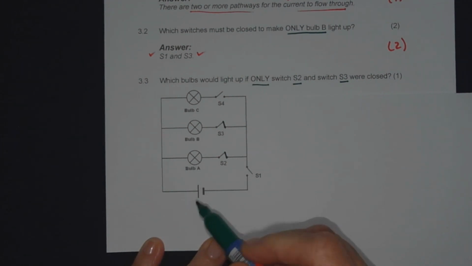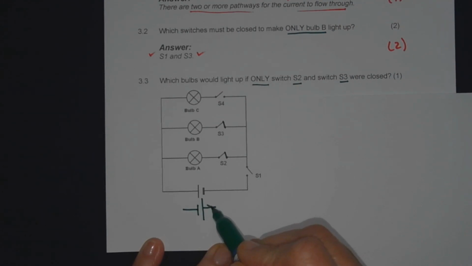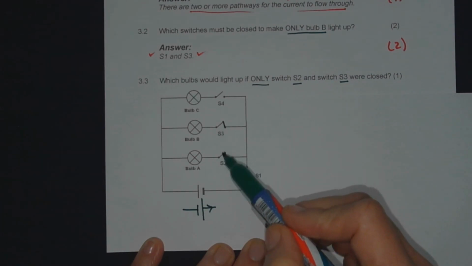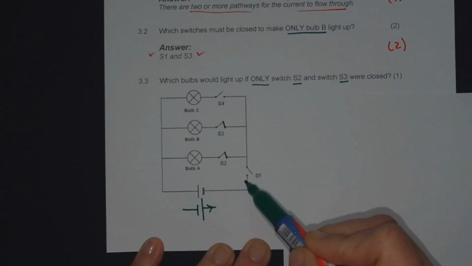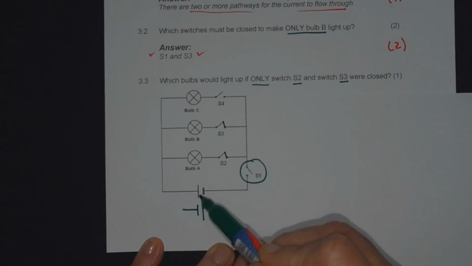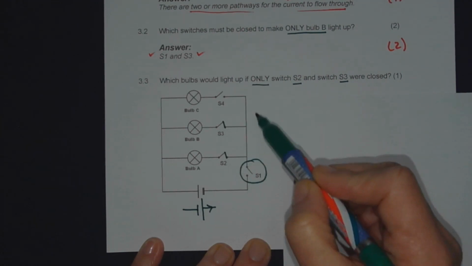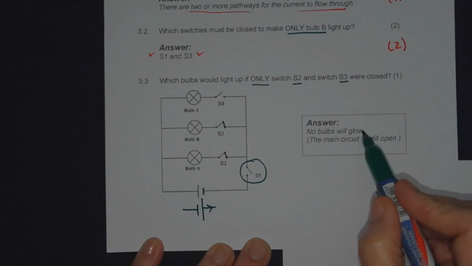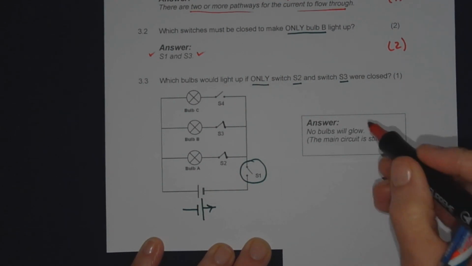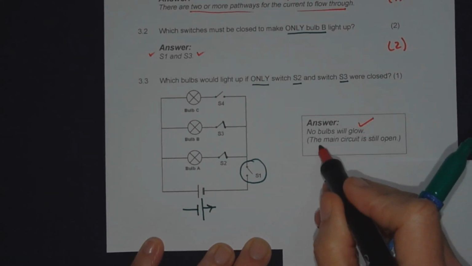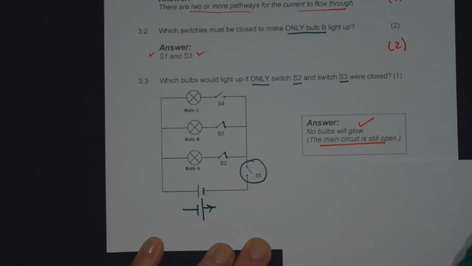So you can also make the current flow the other way around by drawing your cell the other way around so that the current flows in this direction. So you can clearly see if those two switches are closed, the current cannot pass through S1. S1 is the switch in the main circuit. So if this one is not closed, the current cannot flow anywhere. And that means that no bulbs will glow. So that is 1 mark, no bulbs will glow. And if the reason was asked, the reason is that the switch in the main circuit is still open. But in this case, it only counts 1 mark.